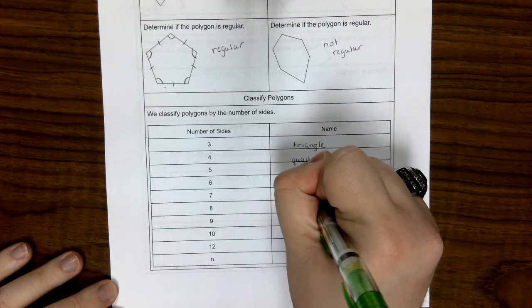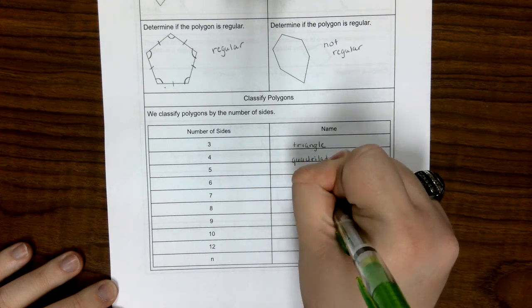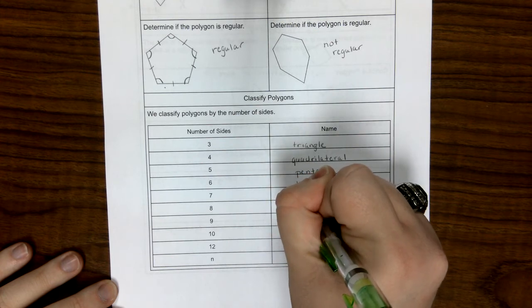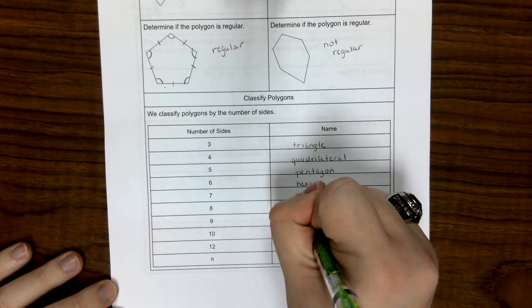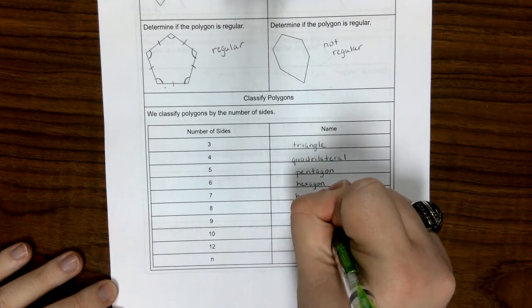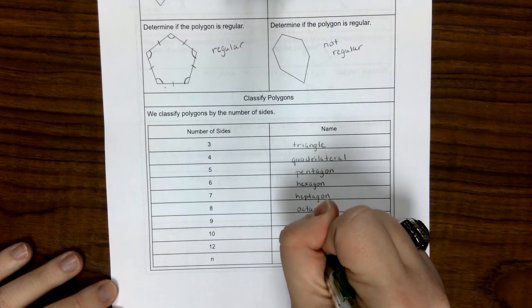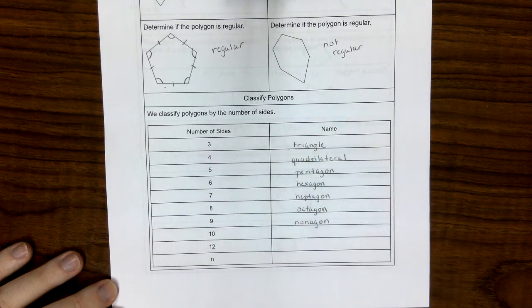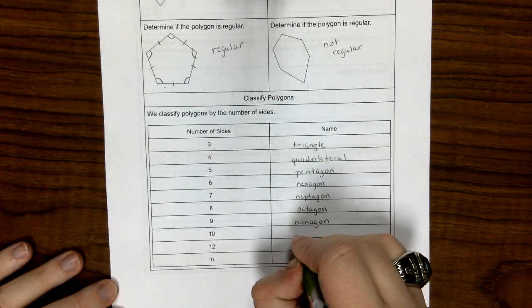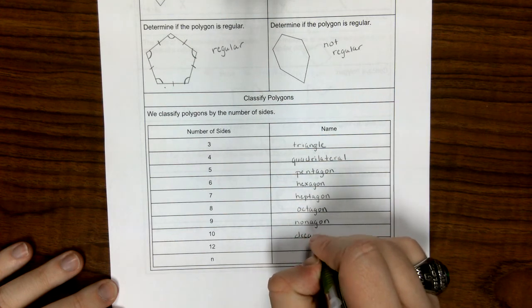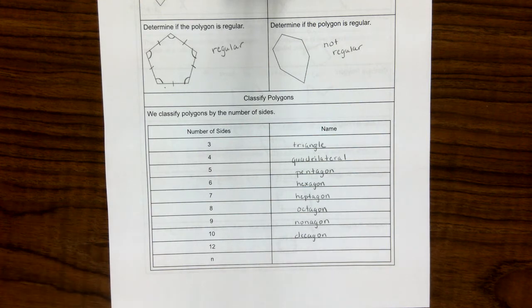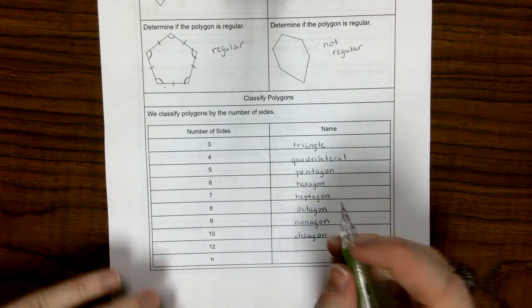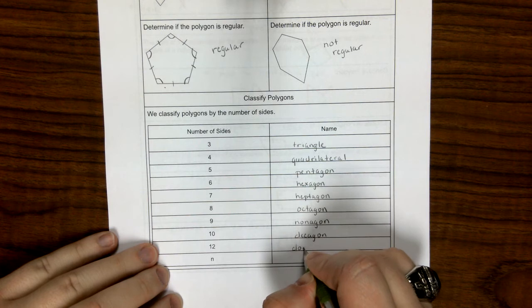6 is a hexagon. 7 is heptagon. 8, octagon. That would be your stop signs. 9 is a nonagon. 10 is decagon. We skip 11 because usually we don't use 11, and 11 has a weird name. So we just skip it. 12 gets its own name. 12 is a dodecagon.